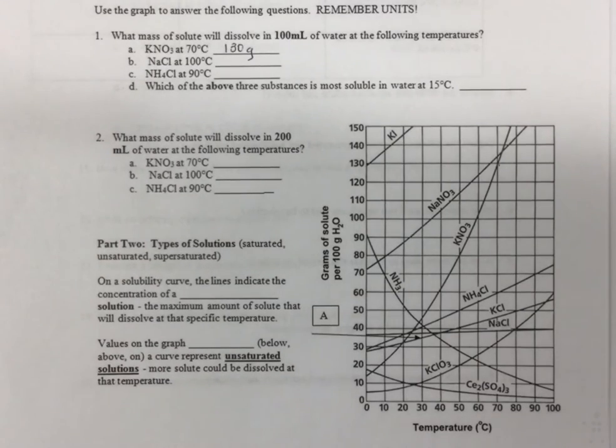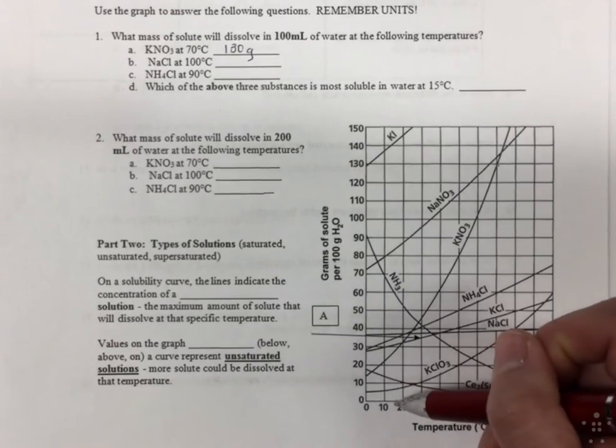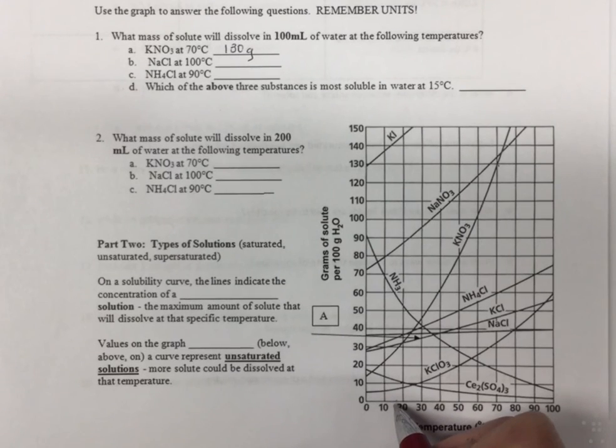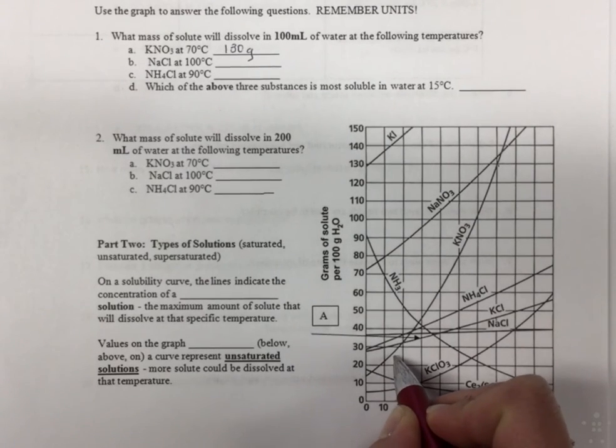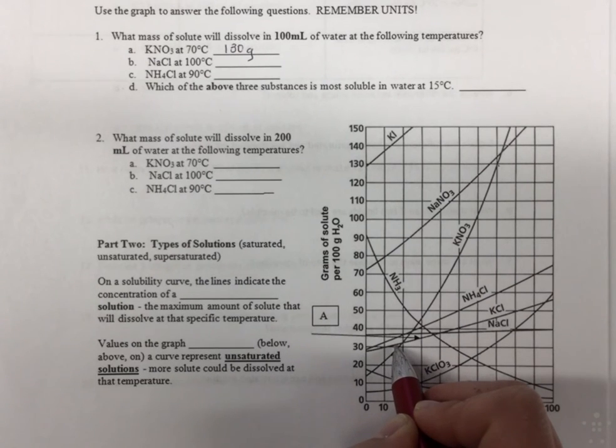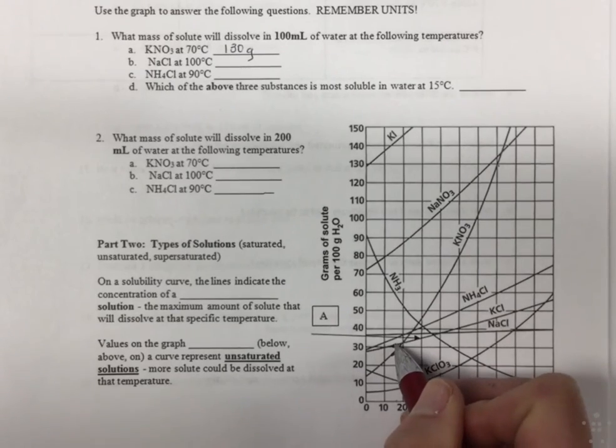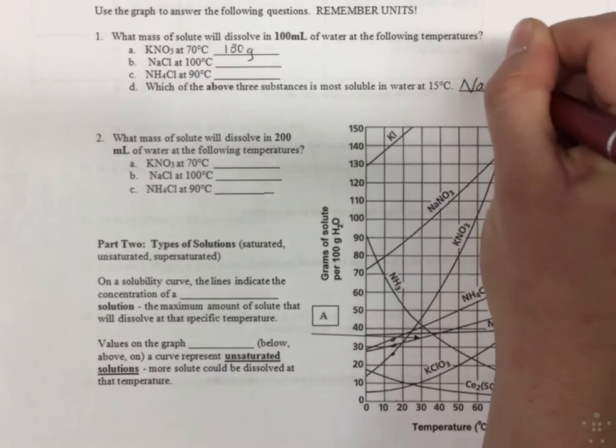And then which of those three substances is most soluble in water at 15 degrees Celsius? What I did was I went to 15 degrees Celsius and then I just put a dot on each line that I met. So right here is KNO3, so that's not it. And then I met up with KCl, but that's not one of them. And then you come to this spot, that's ammonium chloride, so that only leaves us with sodium chloride.